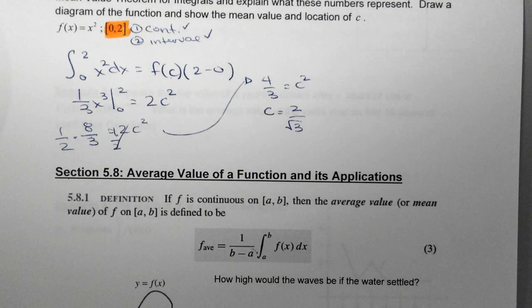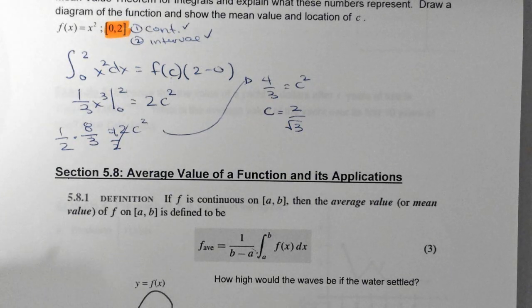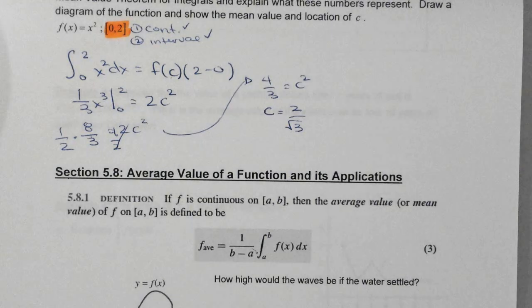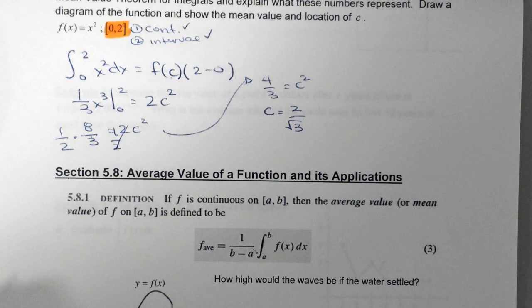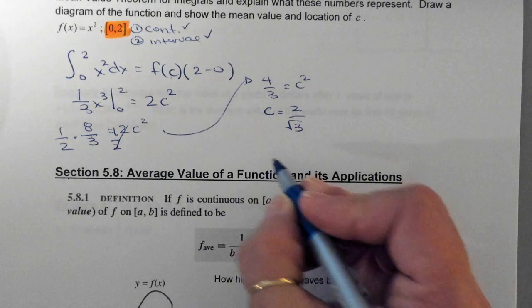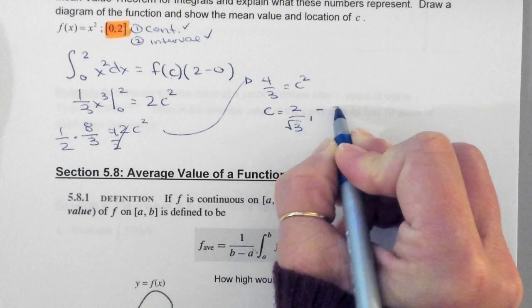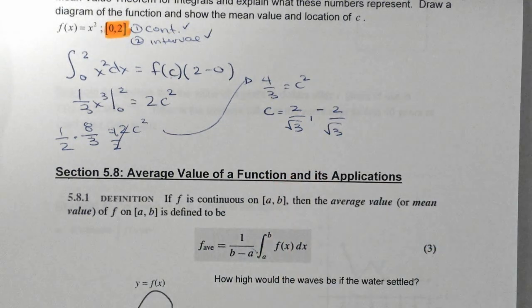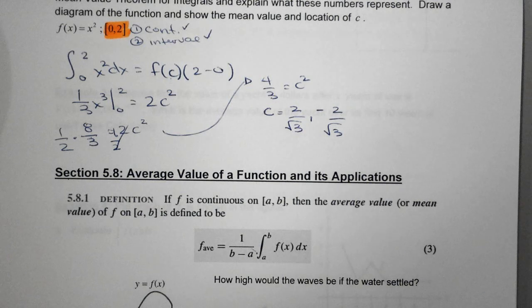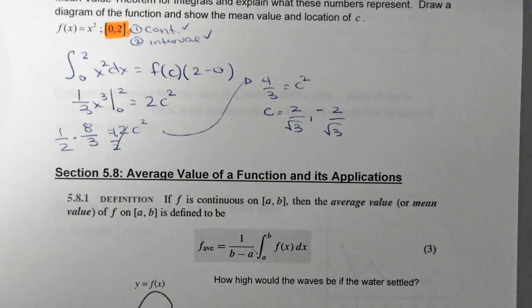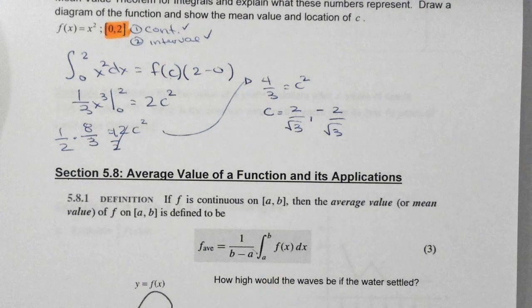Okay, I'm missing something though. What am I missing? Plus or minus. That's right. When you take the square root, you get 2 answers, plus or minus. Negative 2 over the square root of 3. It's not in the interval, but still, you need to include the answer because what if it was? Then you'd miss out on an answer.